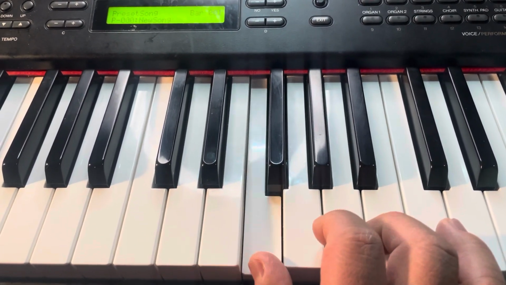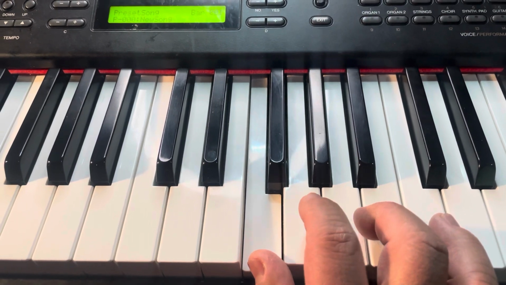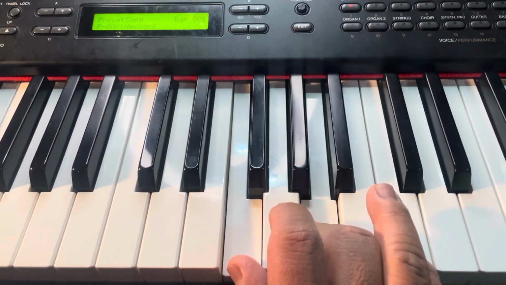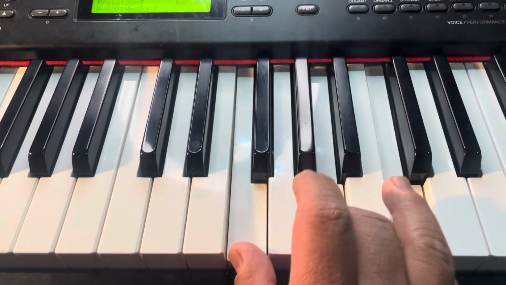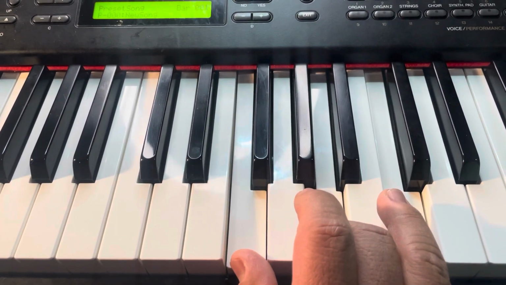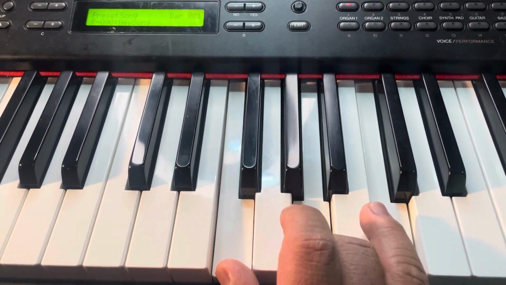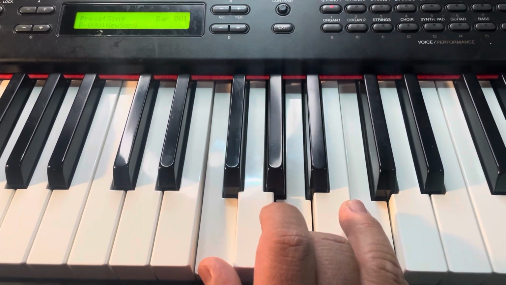Here is an F. We're starting on the fourth scale degree, skipping the G, going to A, skipping the B, playing a C as well. There's our F chord, F major chord. And we're going to talk about what makes a major and minor later on. But for now, just know that that's an F major chord.